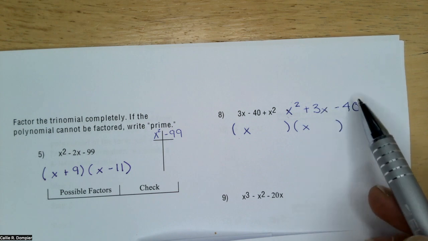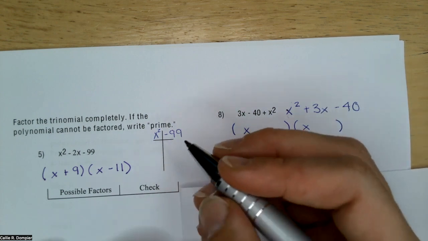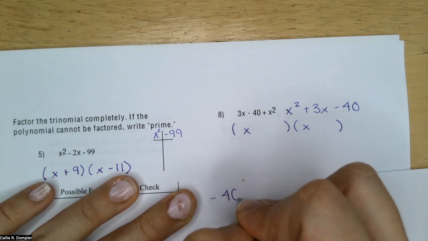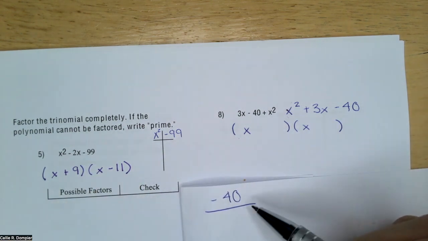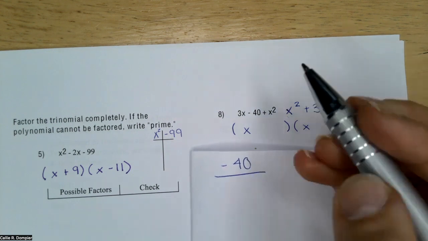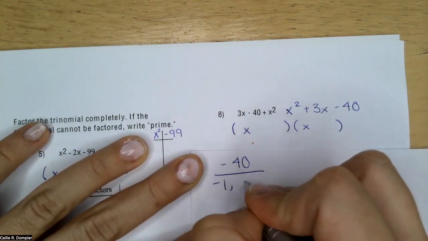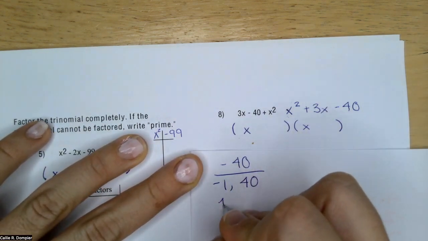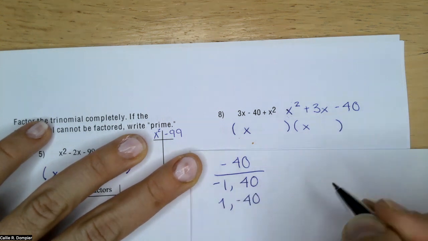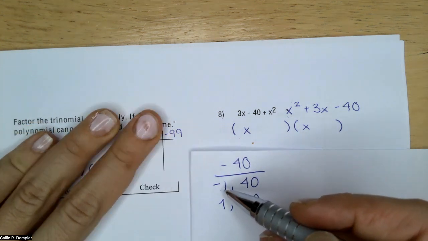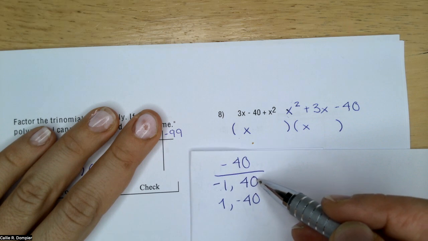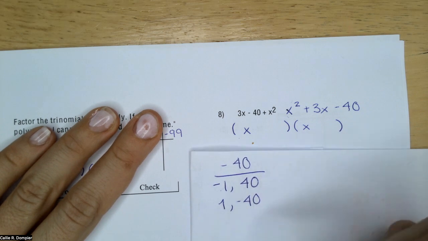So it's a negative 40. Again, the factor pairs of negative 40 are either negative 1 and positive 40, or positive 1 and negative 40. So there's two versions, right? The 1 is negative, the 40 is positive, or the 1 is positive, the 40 is negative.